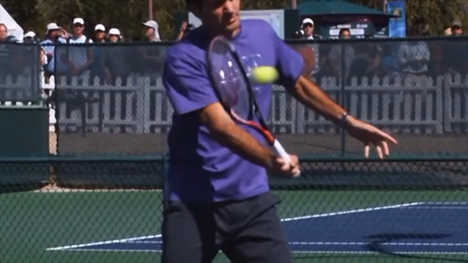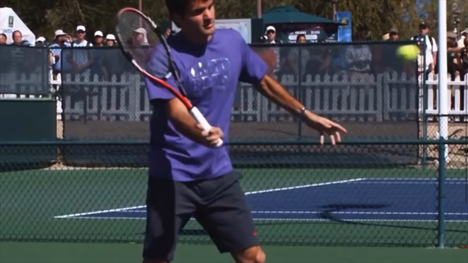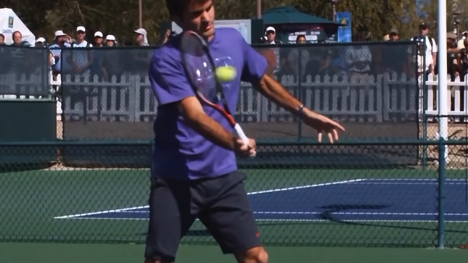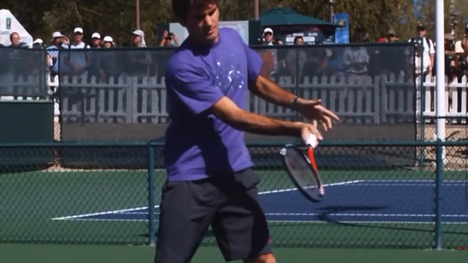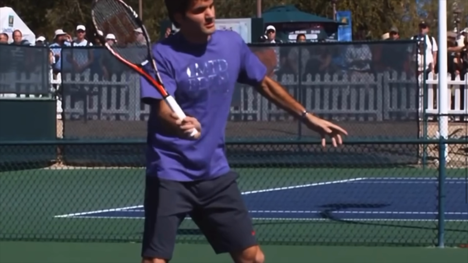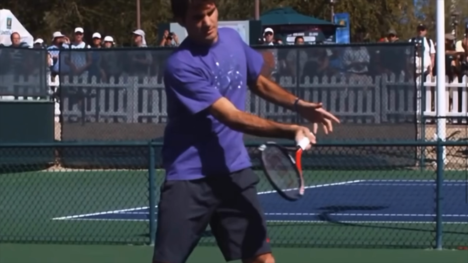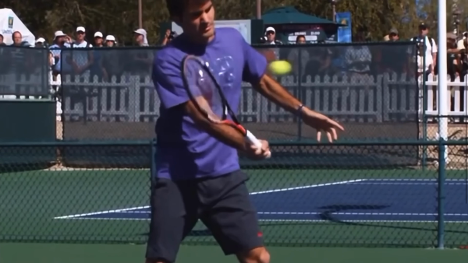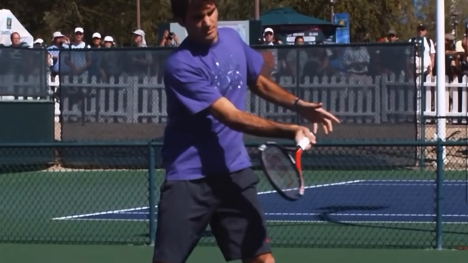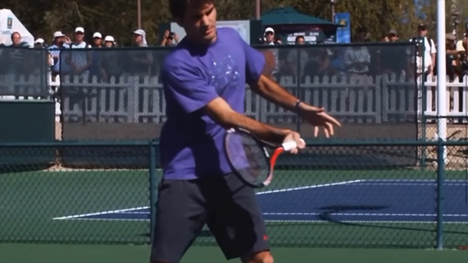I want you to notice the racket face and the racket head, and describe for me what happens immediately after contact. How would you describe the reaction that his racket face and racket head has upon meeting the ball? As the ball hits the racket face, what happens to the racket? The trajectory of the racket changes. How? It goes down and it gets pushed back a lot.